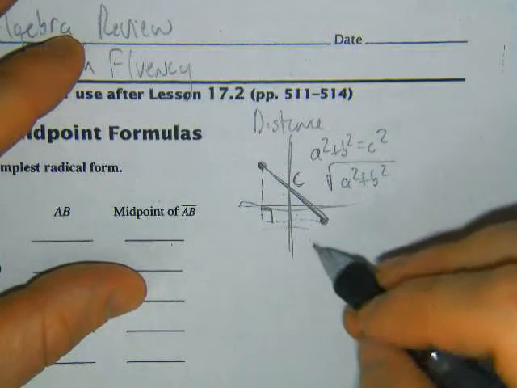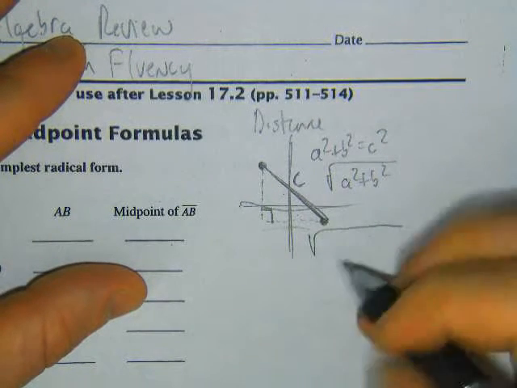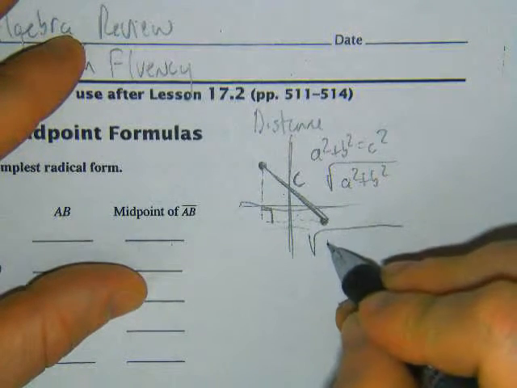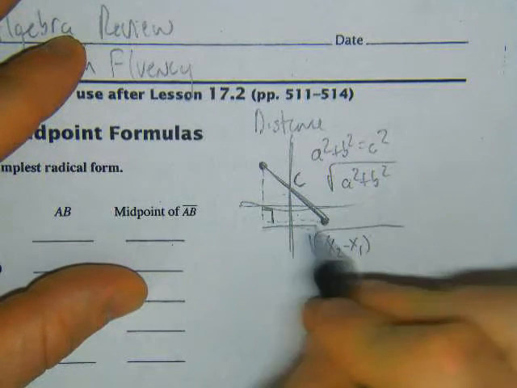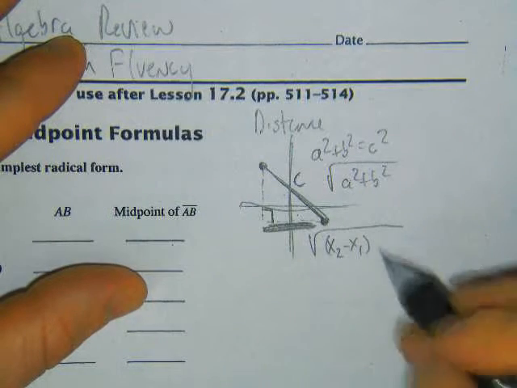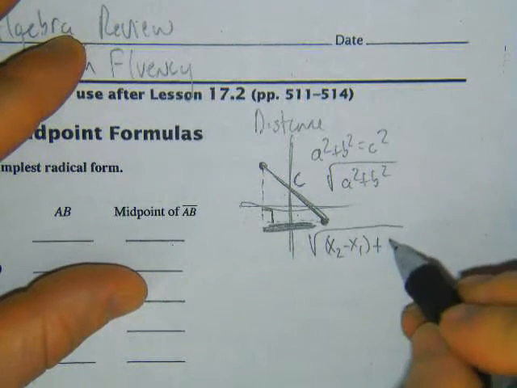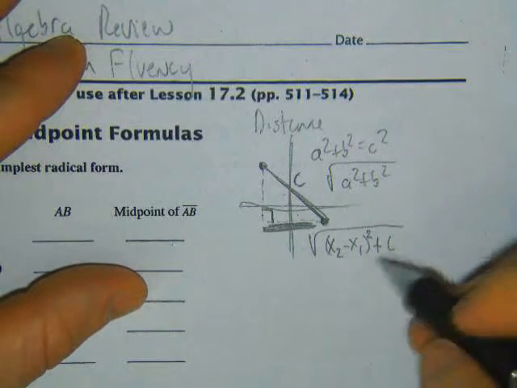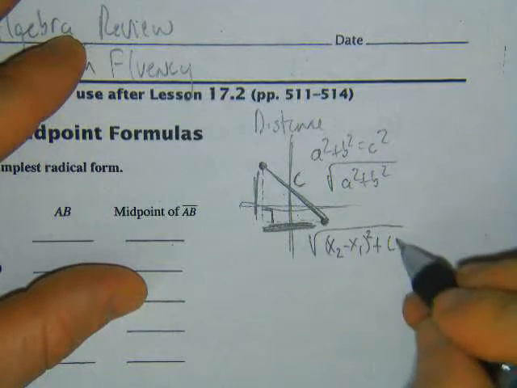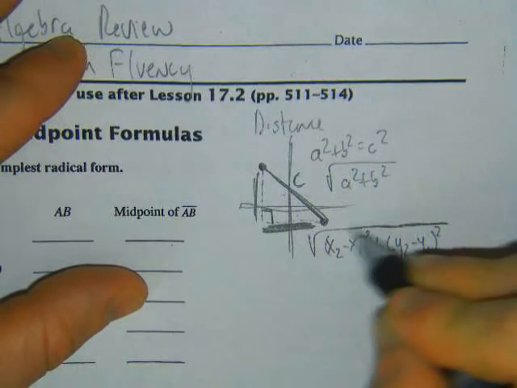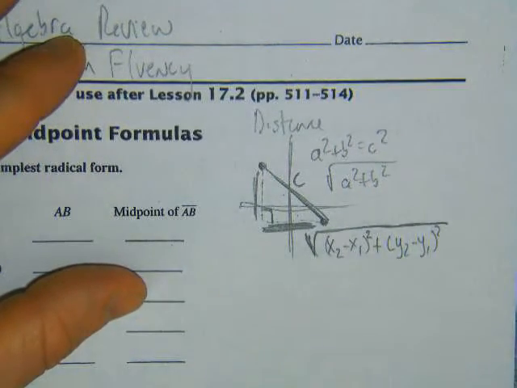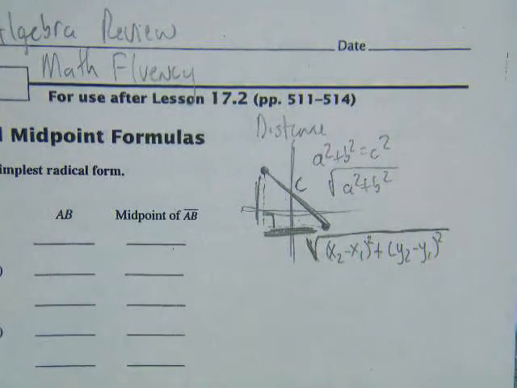So the formal formula is the square root of x2 minus x1. That's going to get us this distance. Plus, we got to square it. And then to get this distance, we get y2 minus y1. We got to square that. We got to extend the radical over all that. So that's where the distance formula comes from. That's the why as to how it comes to be.